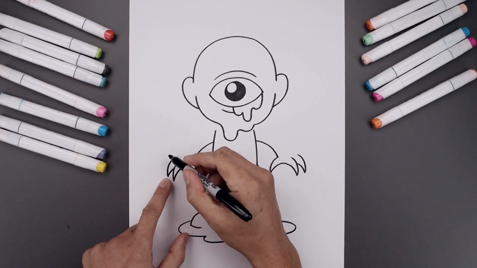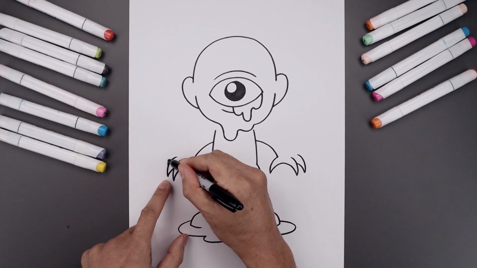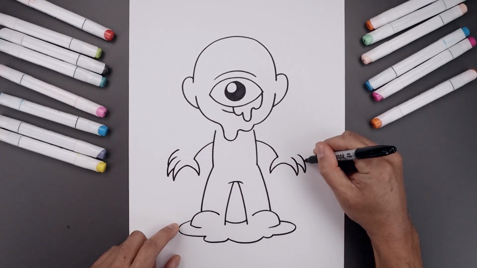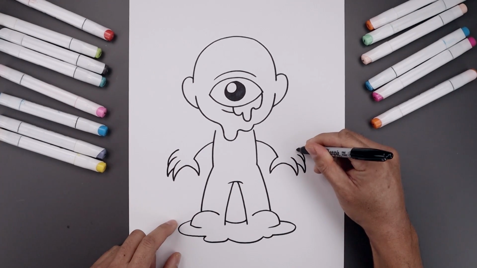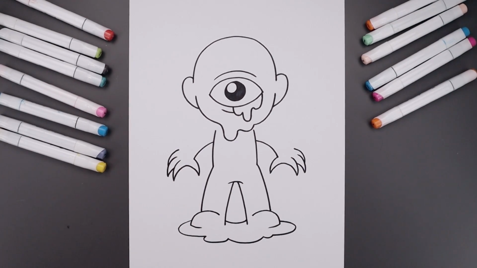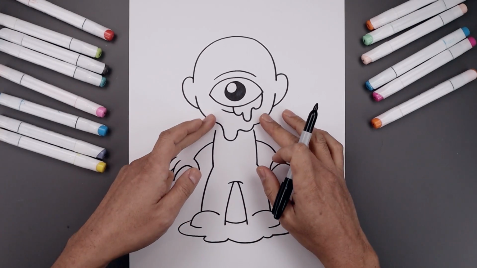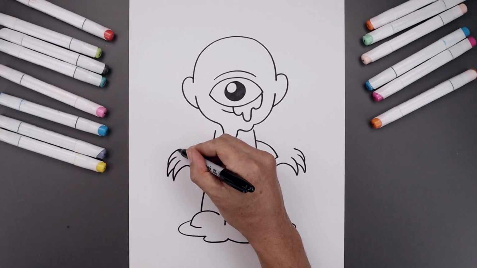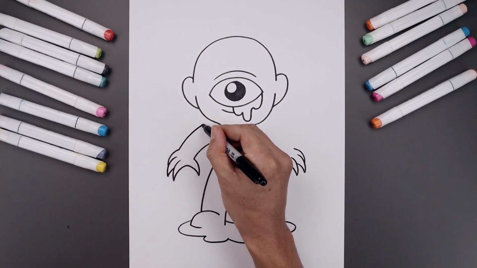Now we're going to tuck the third finger in behind. So we'll start on the side, go up, and then in towards the outside of the wrist. Now to curve the arms coming back in underneath the head. Let's start from the wrist, then the arm going up, and then in.